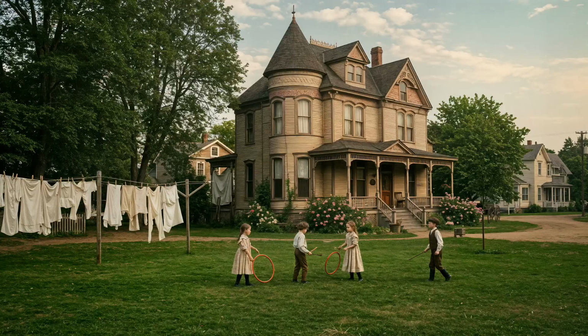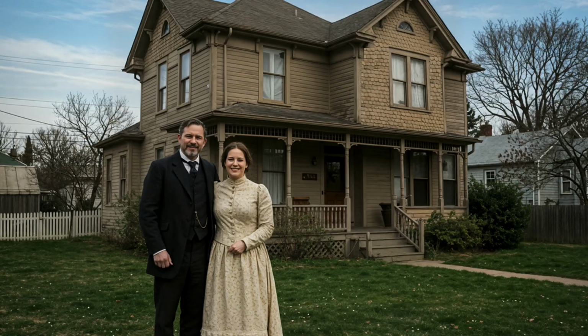With Queen Anne homes, even modest homeowners could express creativity, pride, and a sense of upward momentum. It was architecture that celebrated personal taste and possibility, an optimistic vision of what could be in people's lives.